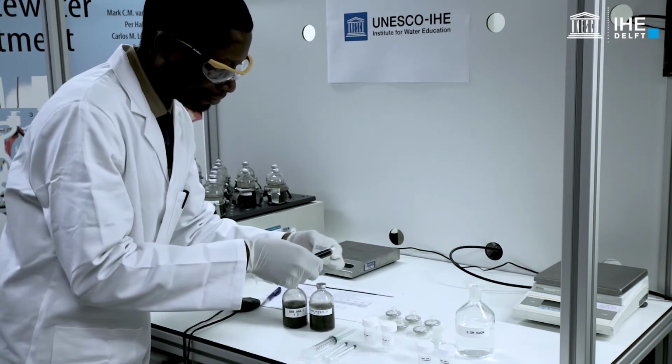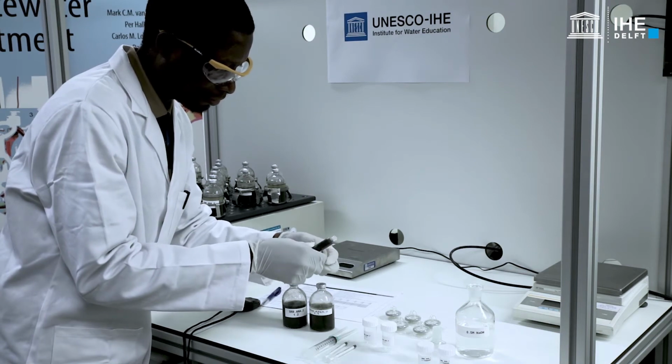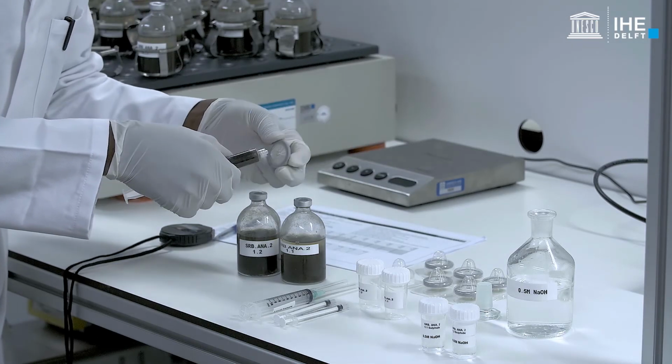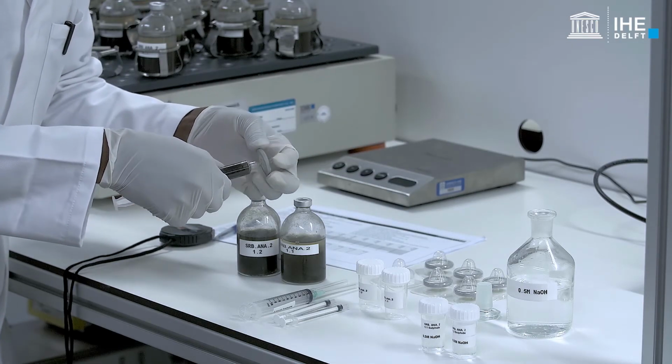Fix a 0.45 micron pore size filter on the syringe and filter the sample into a labelled sampling cup.